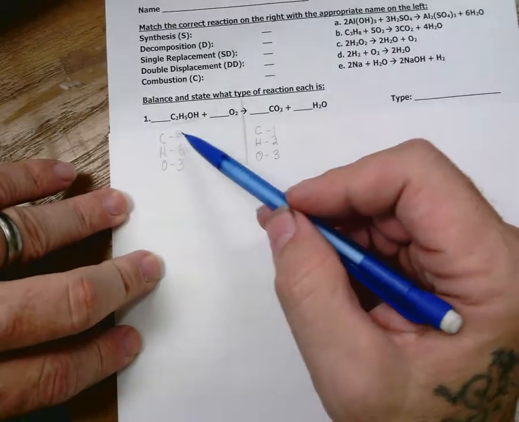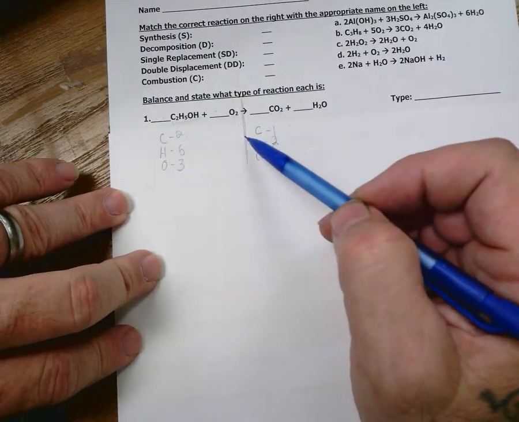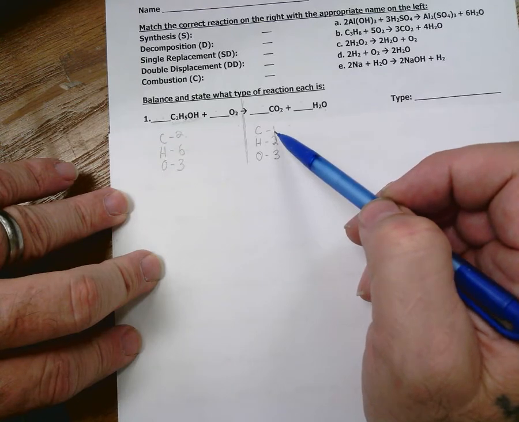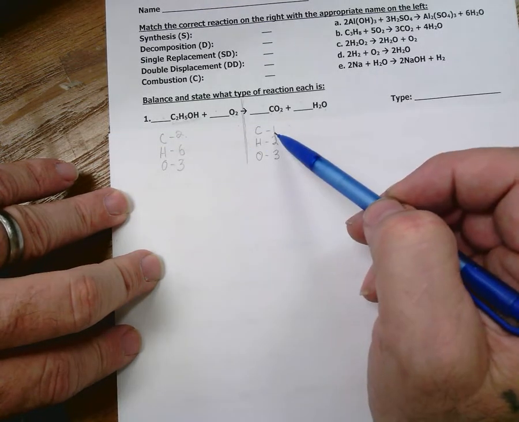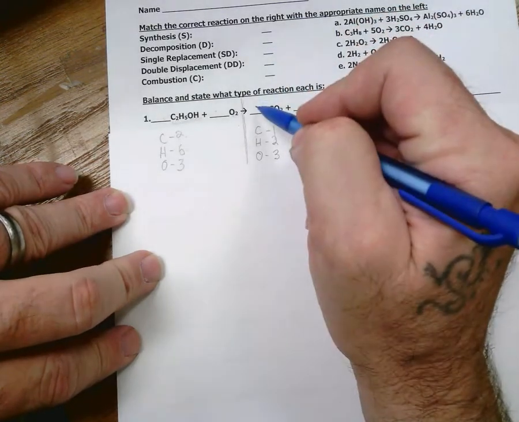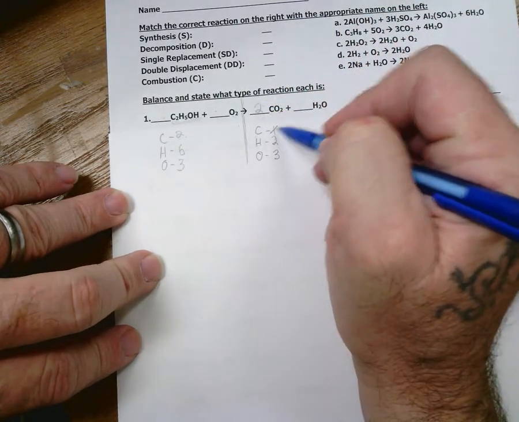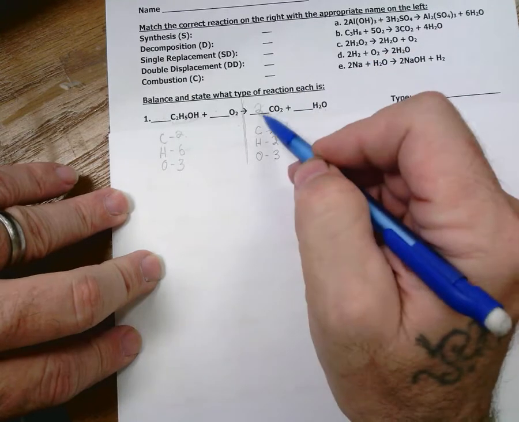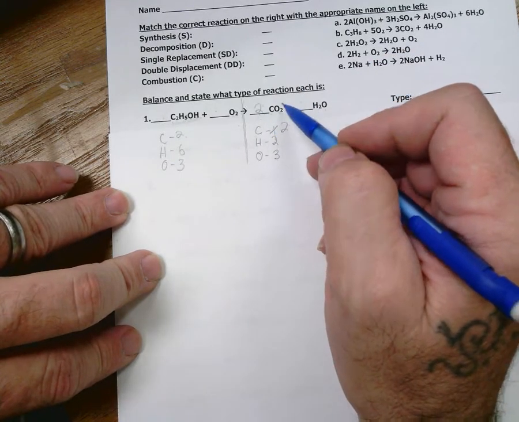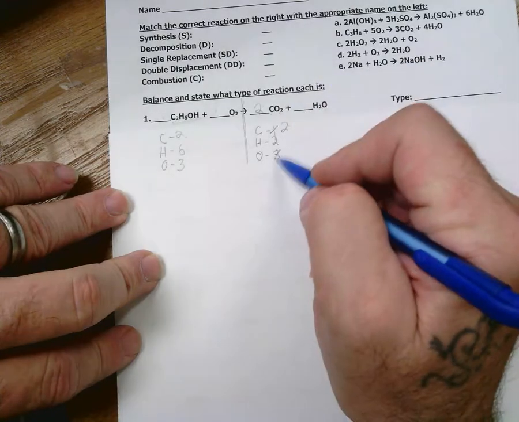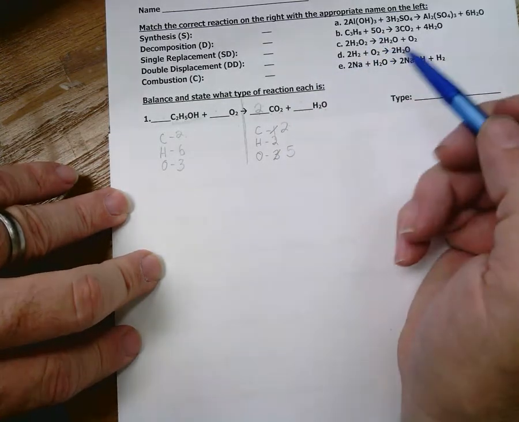So the first thing I'm going to fix is carbons. I need 2 over here. I have 1. I need 2. So I know that 2 times 1 equals 2. So I'm going to put a 2 here. That's going to give me 2 carbons. But now my oxygens have changed, right? Because I have 2 times 2, 4 right here, plus 1 is 5. So now I've changed my number of oxygens.